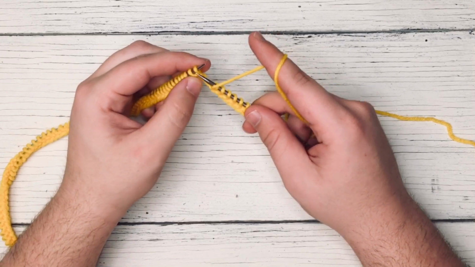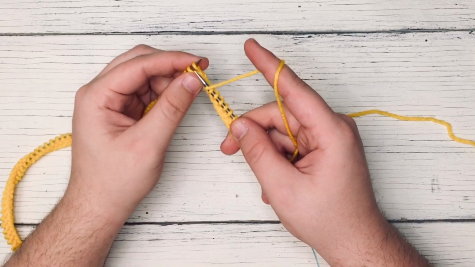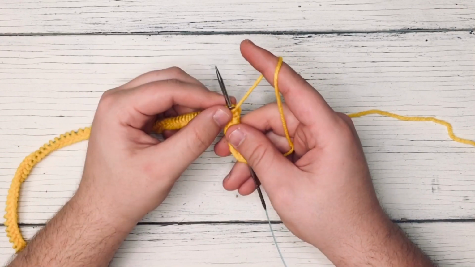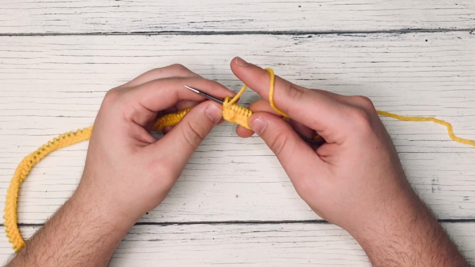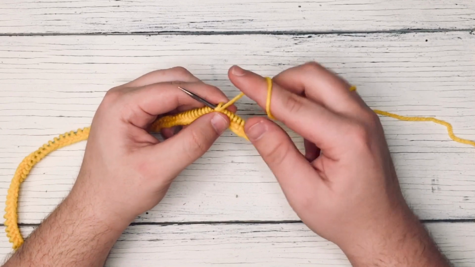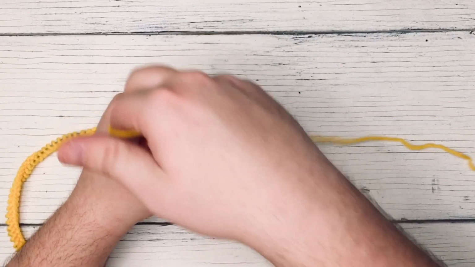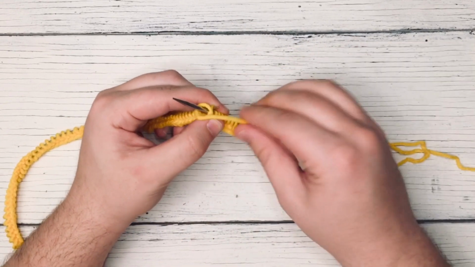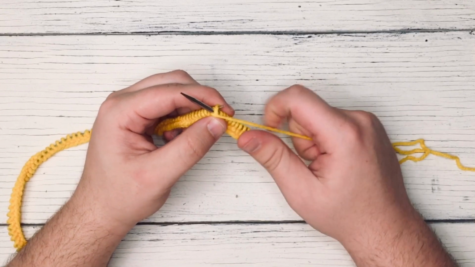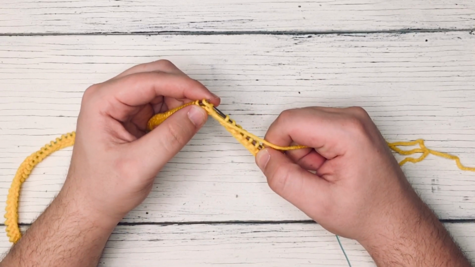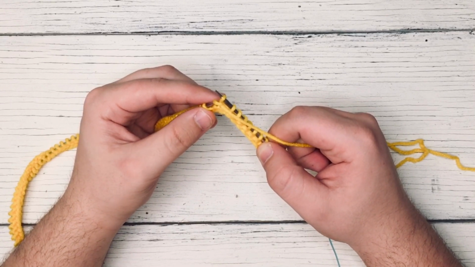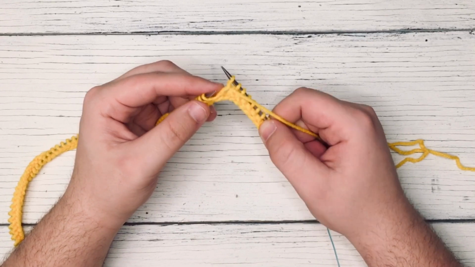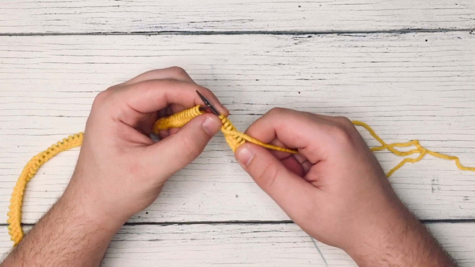And now instead of going through the back of the loop, like we would for a knit stitch, we're gonna go through the front of the loop. And then we're going to wrap counterclockwise, give it a little bit of tension, and then we're gonna back out of that loop. And then pull the beginning loop off of the left-hand needle.